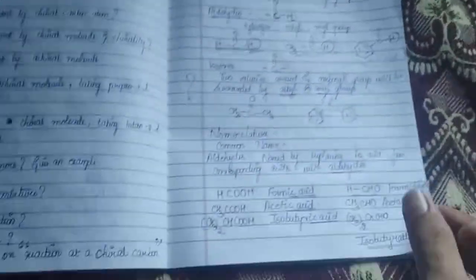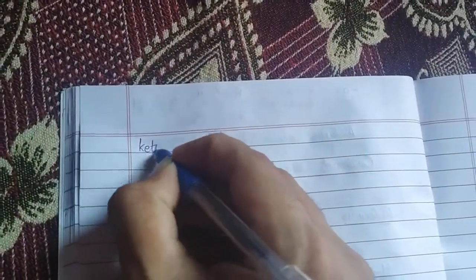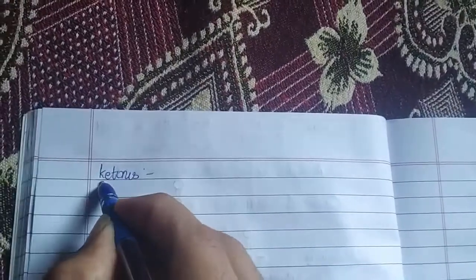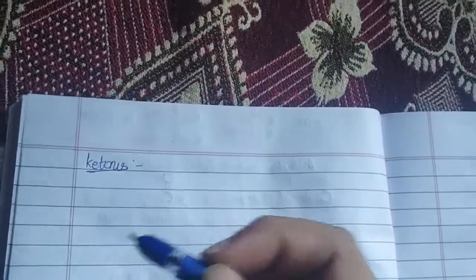Okay. Now coming to the ketones. So while naming the common names of the ketones, it mainly depends upon the alkyl groups attached to either side of our ketonic group.